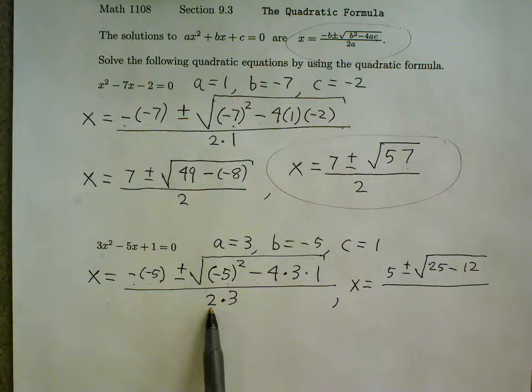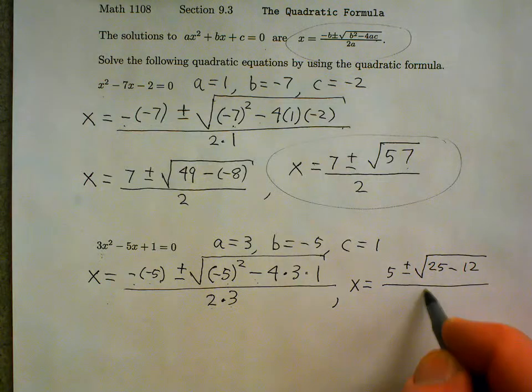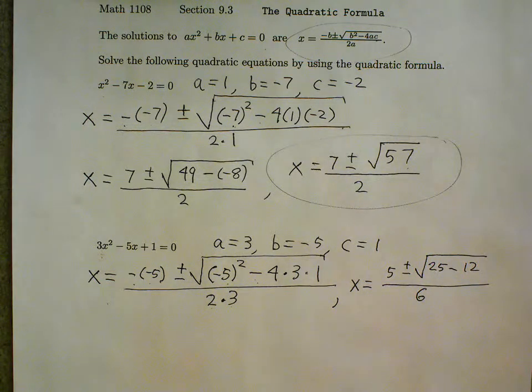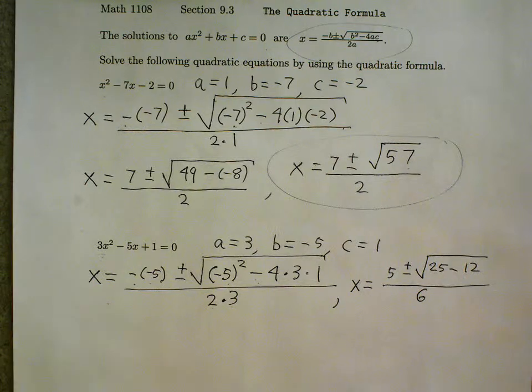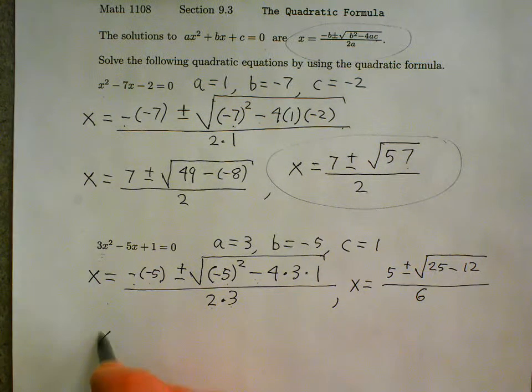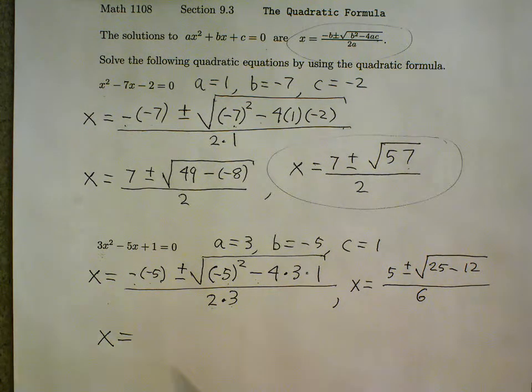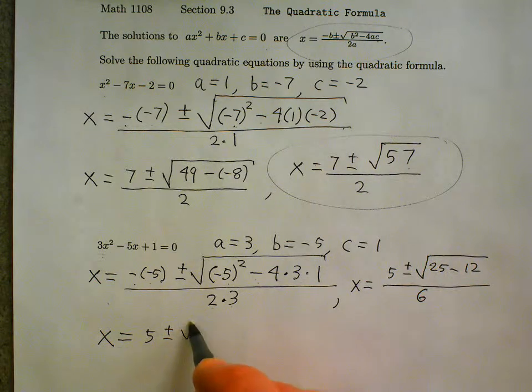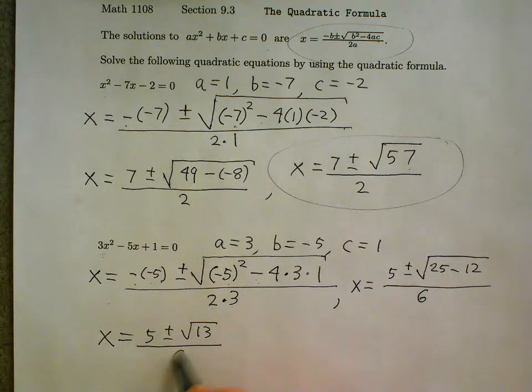And in the denominator, 2 times 3 is 6. And we just have one step left. The two solutions are 5 plus and minus the square root of 13, all divided by 6. The square root of 13 cannot be simplified any further.